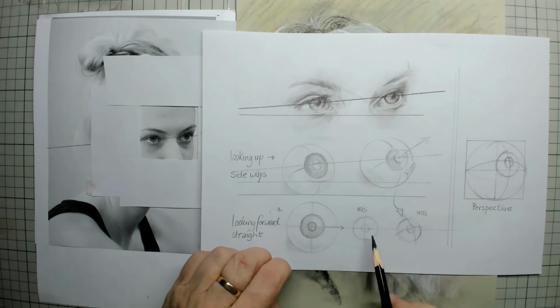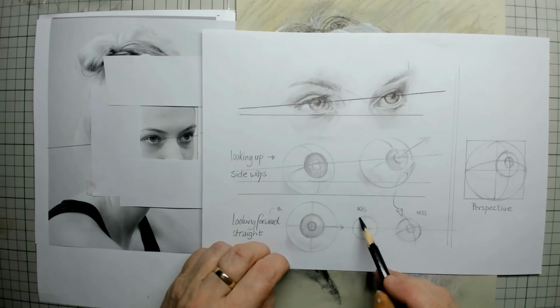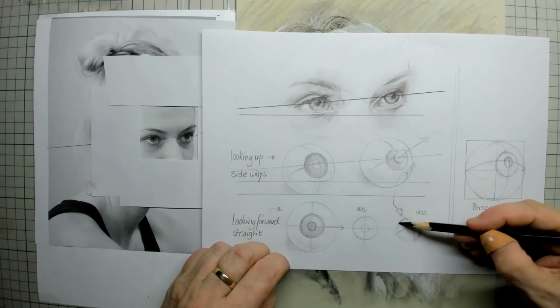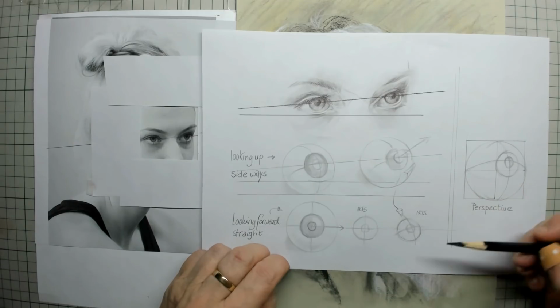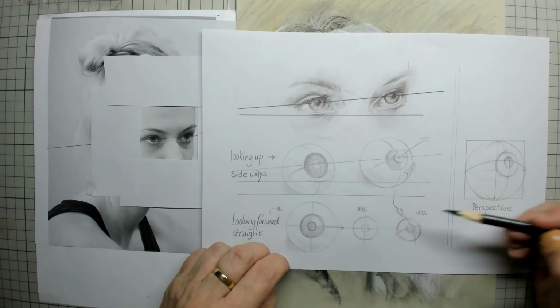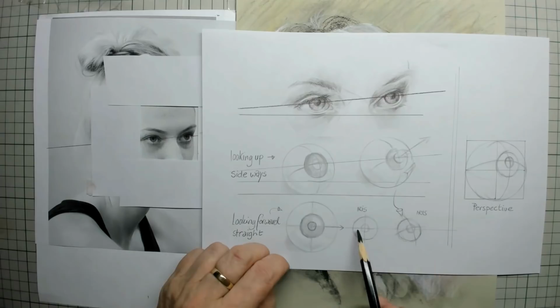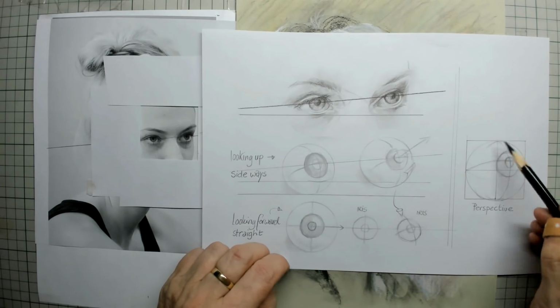And as you can see here, it's just a very, very little difference here, but it is there. This iris is going this way, while this one is looking straight at you. So that's the big difference.